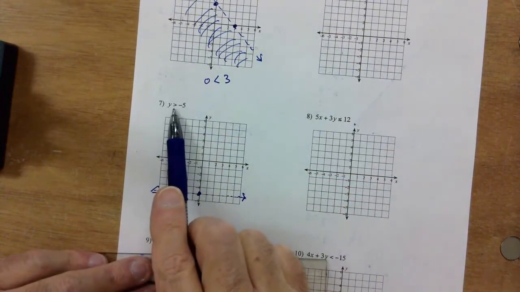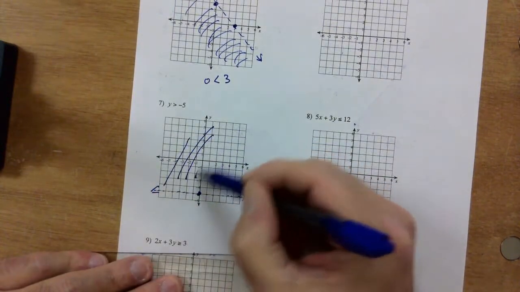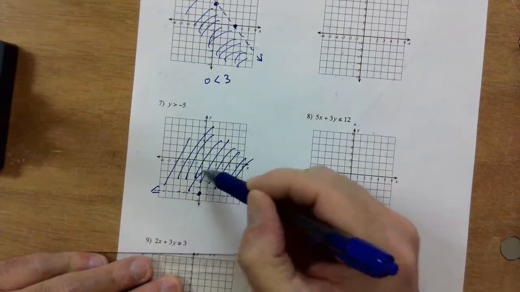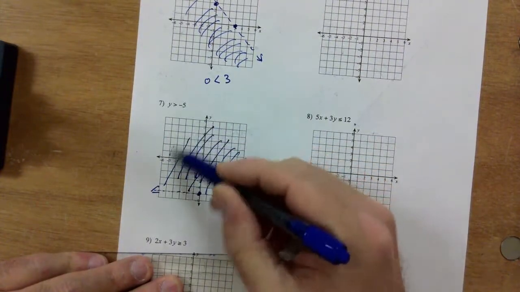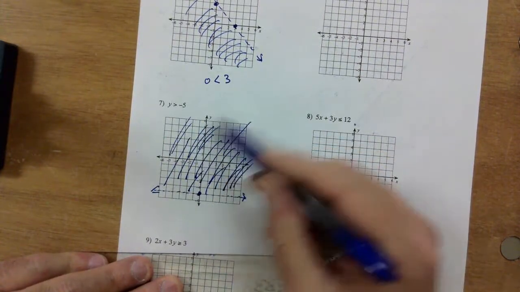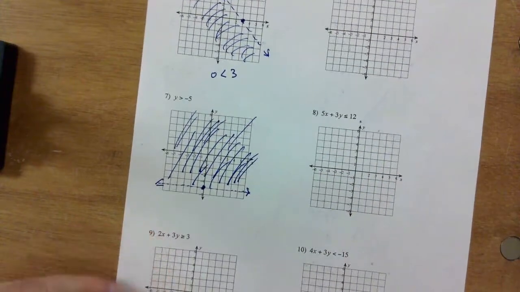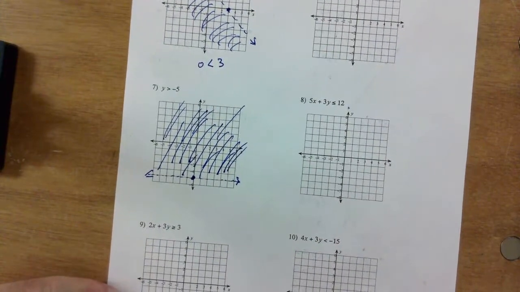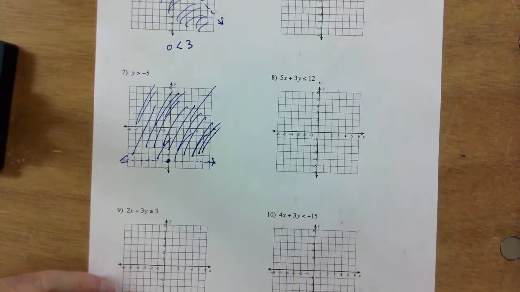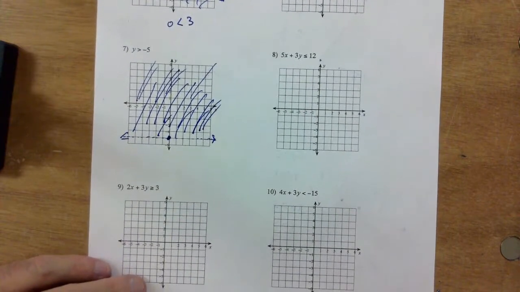And everything greater, like that. Wherever y is greater, everything up here, y is greater than negative 5, anything up here. All right? I'm hoping you guys can get the rest of these. I think you can do them.